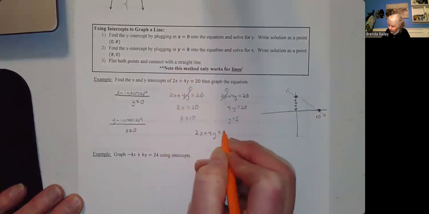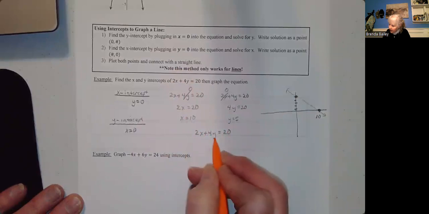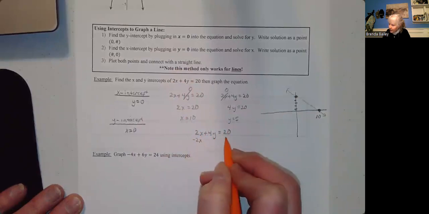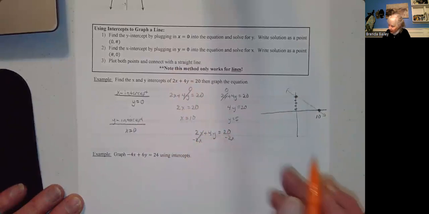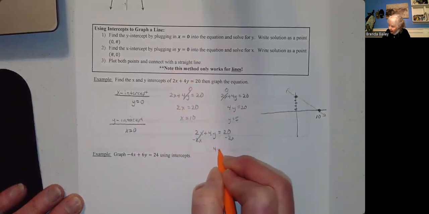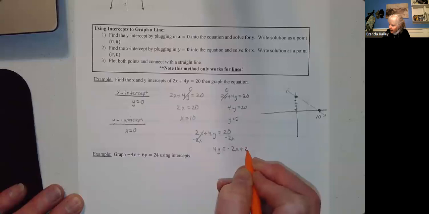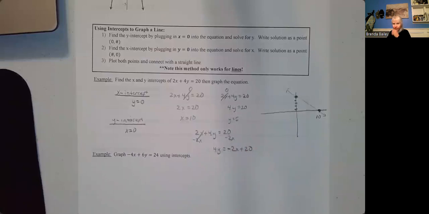So you can see that you have different options here. To get the y by itself, you subtract 2x. This method is using the slope-intercept method. So we have 4y equals a negative 2x plus 20. Now, again, I usually put that in front. You could put it behind. It's up to you.